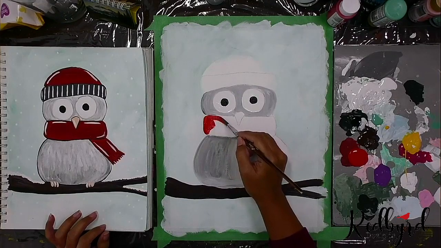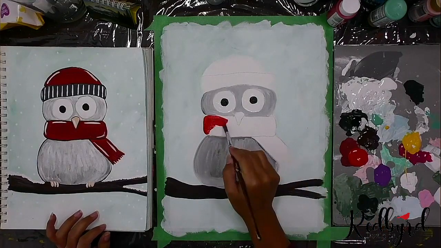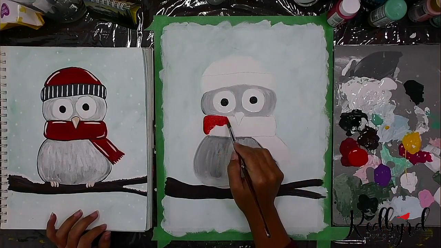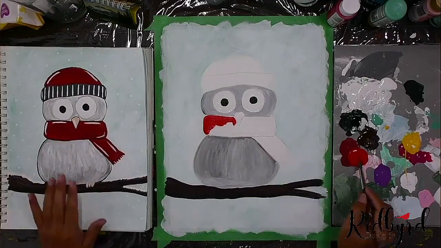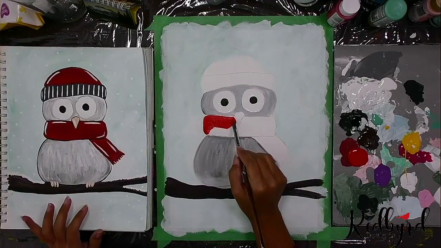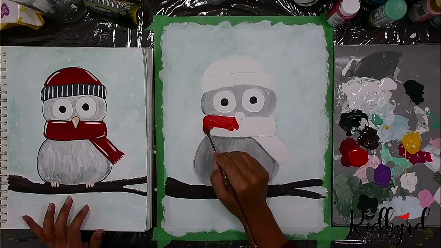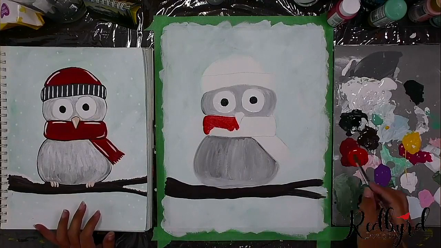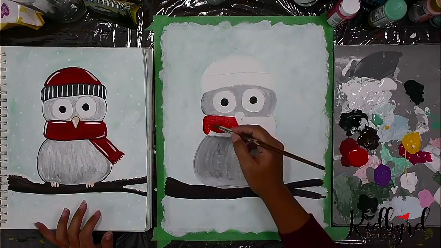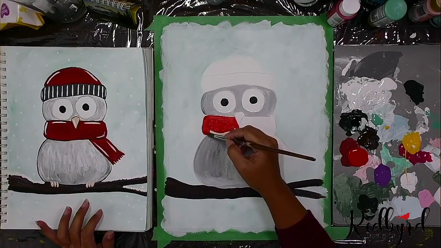So I'm using a really bright red here, which doesn't look anything like my painting, or my original here. And it's because I always tend to put the bright red color down first, which is kind of opposite from what I usually do. I usually go dark and then add my light.